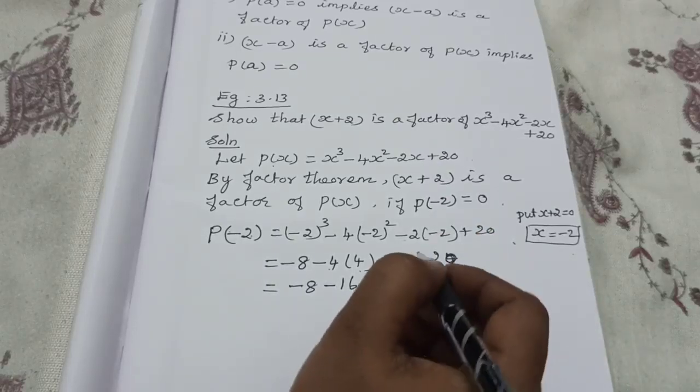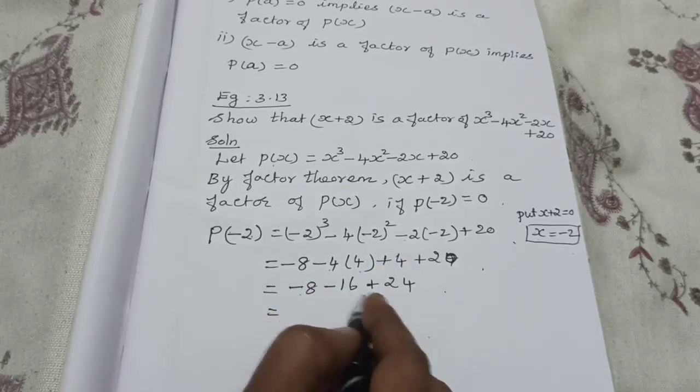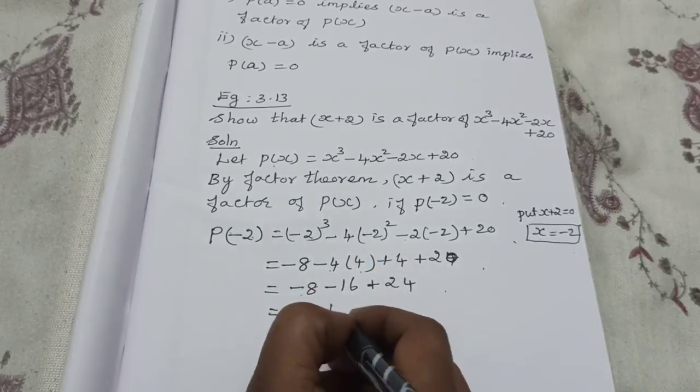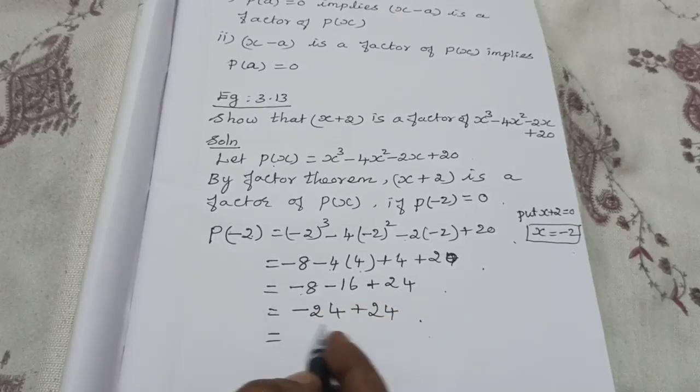Then 4 plus 20 is 24. Adding, minus 24 plus 24.